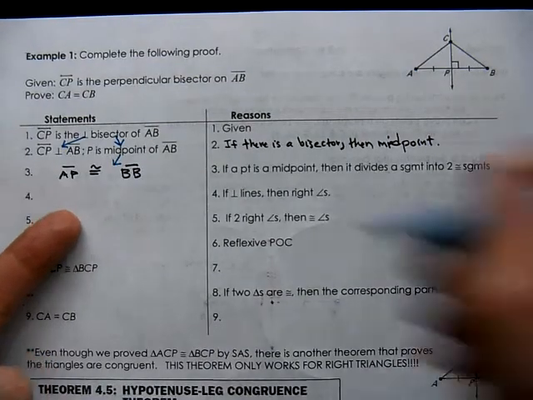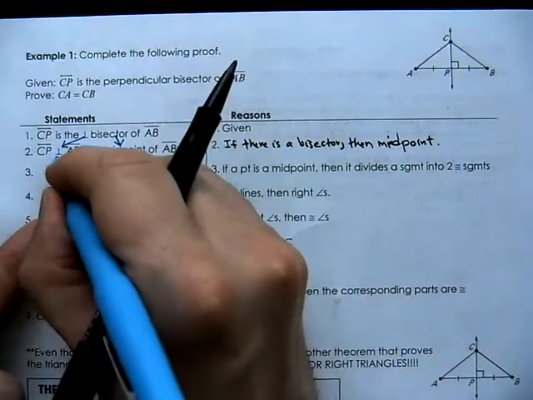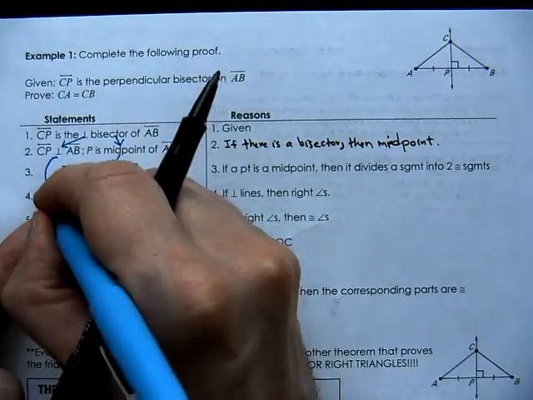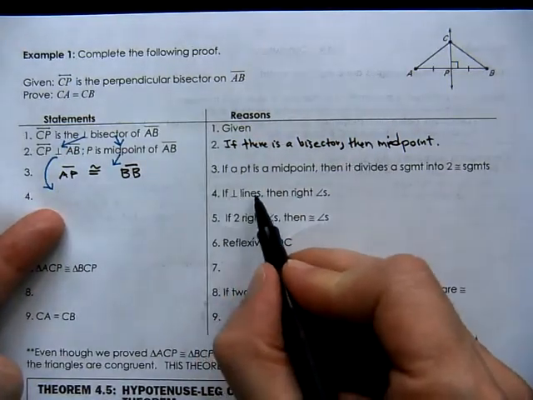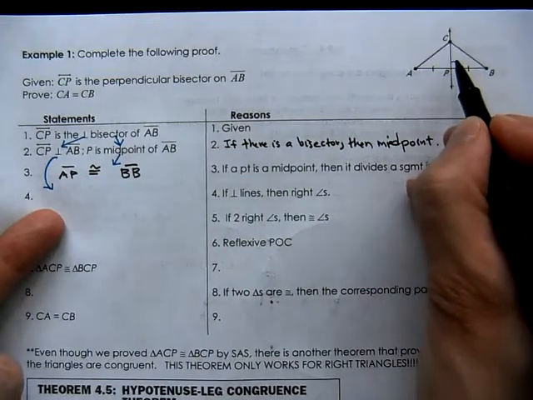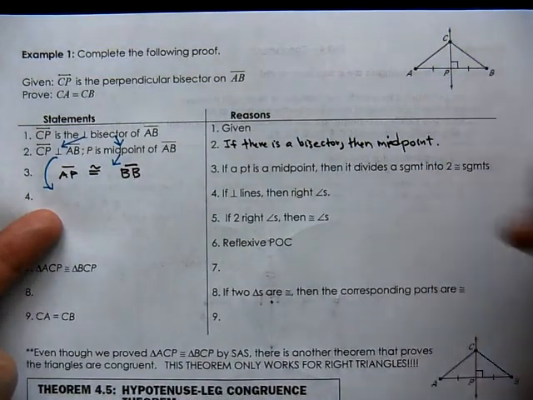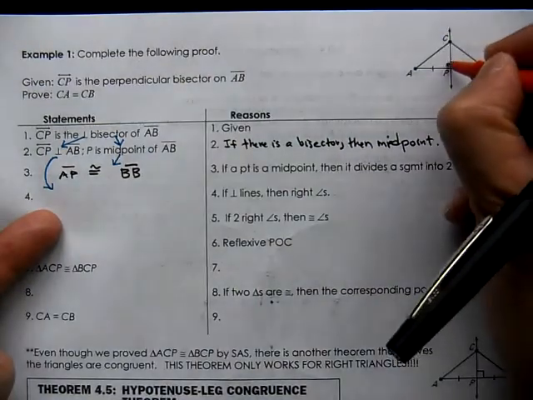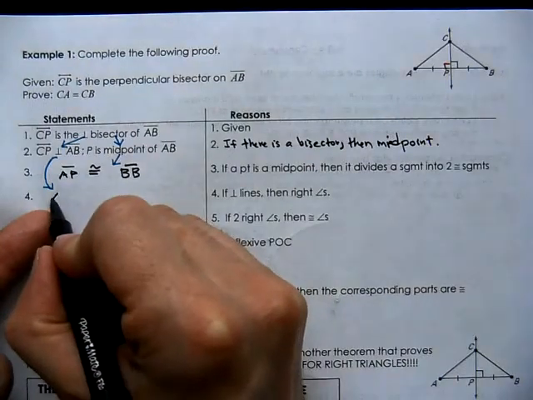So now we're coming back up to that first piece of information, which was about the perpendicular. What do the perpendicular lines do? They form right angles. So if perpendicular lines, then there are right angles. Remember, you have to name the angles. So this is angle CPB. We also have another one on the other side. This is angle CPA.